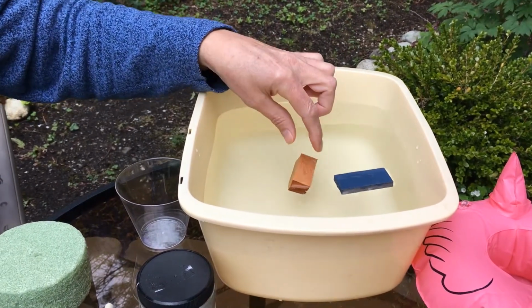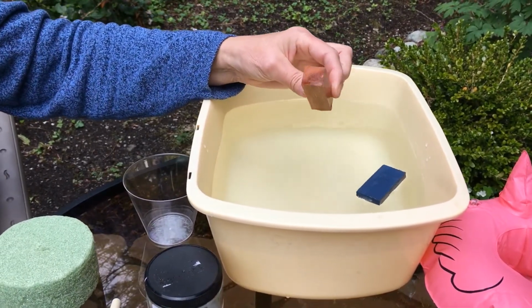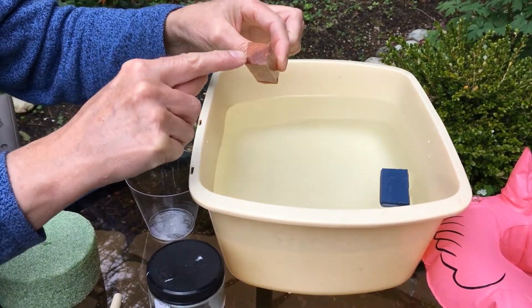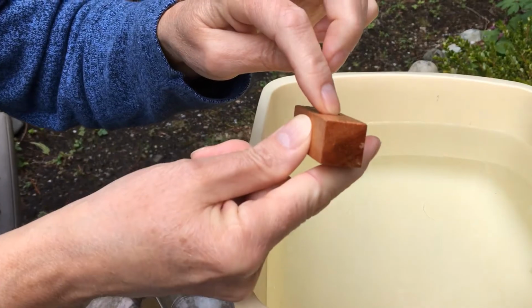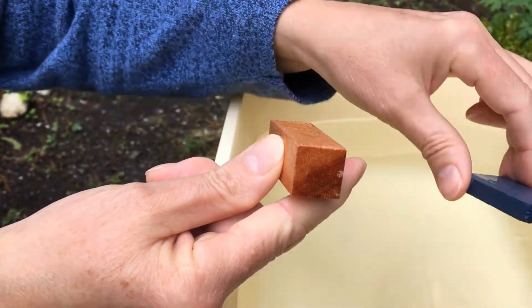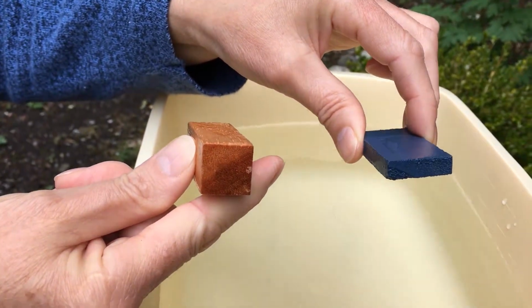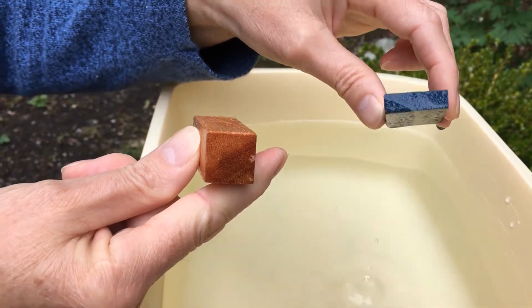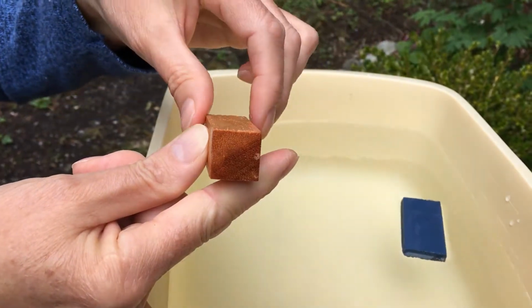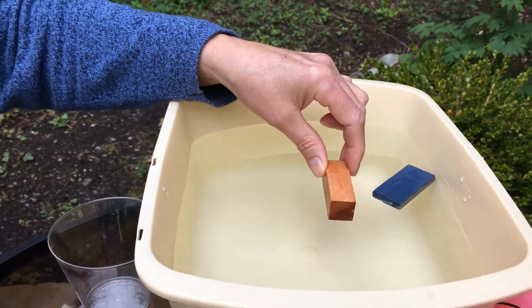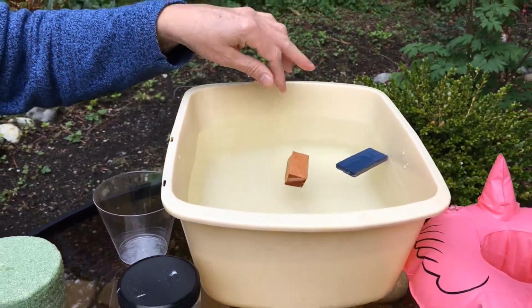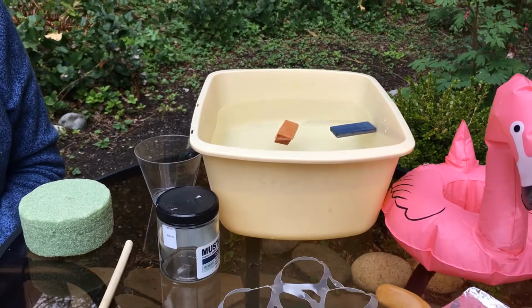That means the ones that sink a little bit, there's more wood particles or wood molecules in a square inch for this type of wood than there is for this type of wood. So this one has fewer molecules in it and tends to float. This one has more molecules in about the same amount of space and it sinks. But it doesn't sink all the way to the bottom.